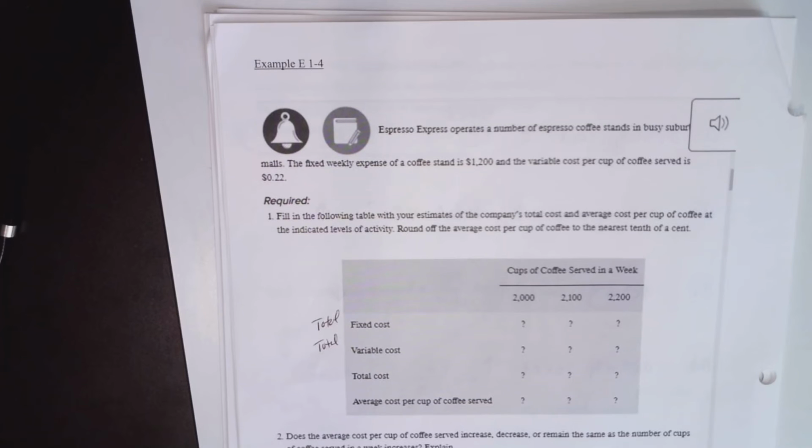So is the cost per cup of coffee going up or going down? Why? Economies of scale. Can you be more specific? Because the fixed cost per unit is decreasing in number of units. Right, as we spread that fixed cost over more units, it's going down, right?